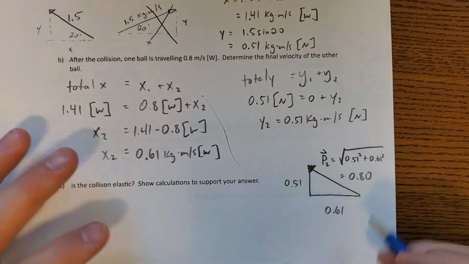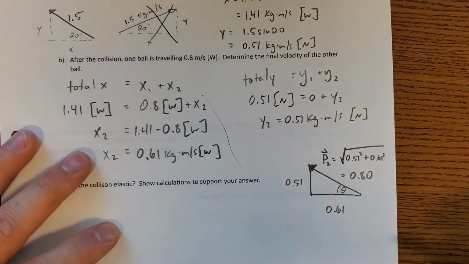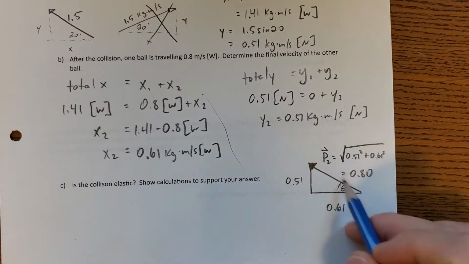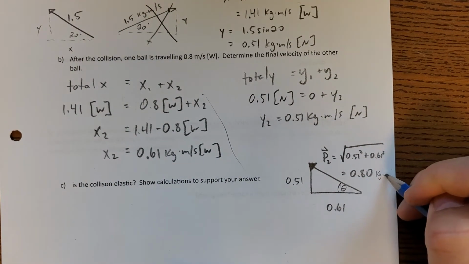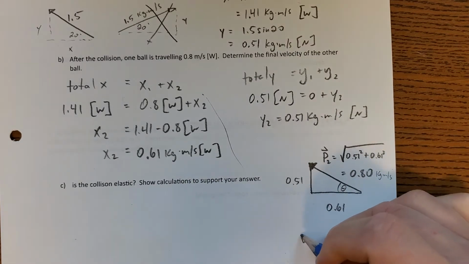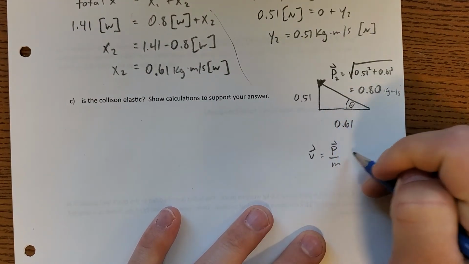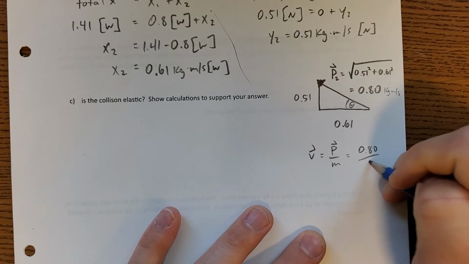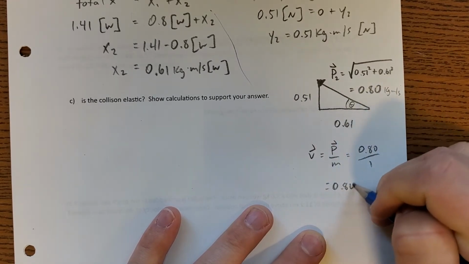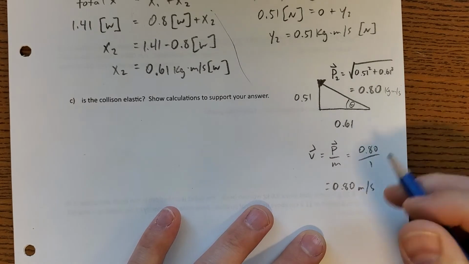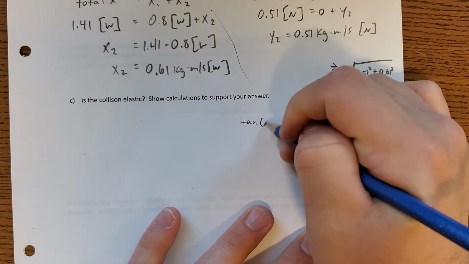All right, I'll work in this angle as well. This is the momentum, so I'll call it kilogram meters per second. I'll do the calculation, but I think you know it's pretty trivial here. The speed is going to be momentum divided by mass, which is 1, so this is also the speed, meters per second. This angle I'll get quickly.